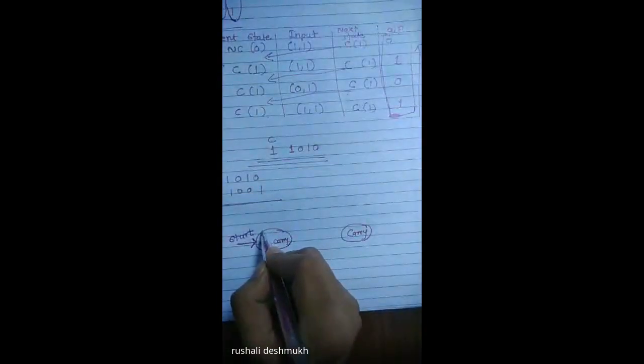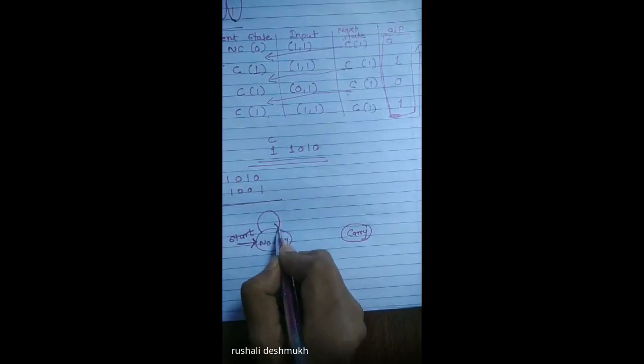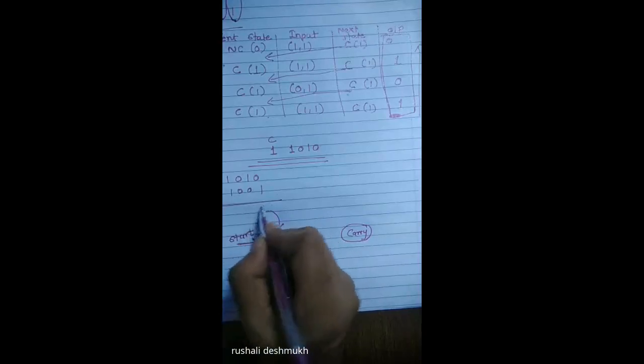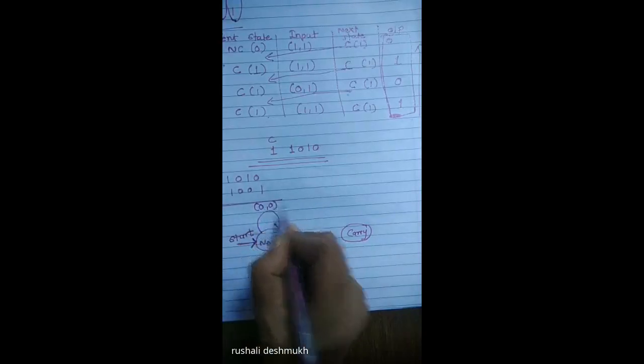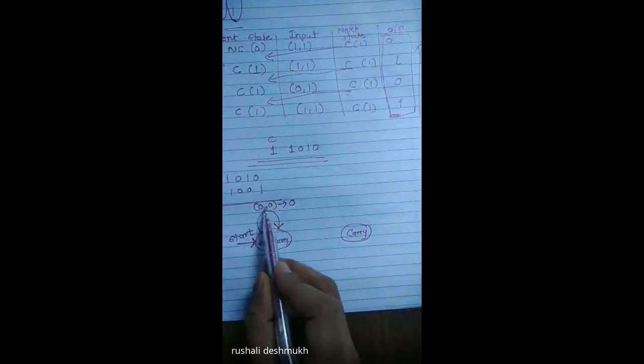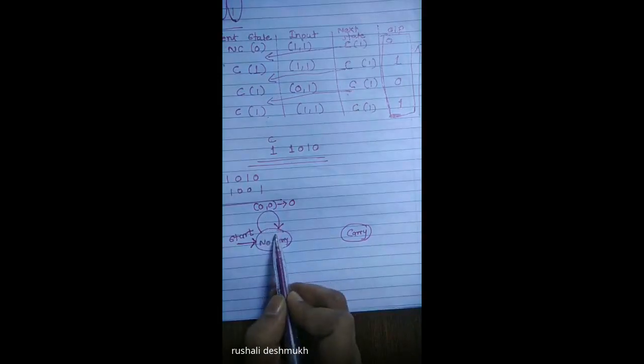On input 0 0, the edge goes to the same state. So input is 0 0 and output for that is 0. This is how you will label the edge. Each edge is labeled by input, followed by an arrow, and then write the output for that. So no carry on 0 0 remains in the same state and the output is 0.